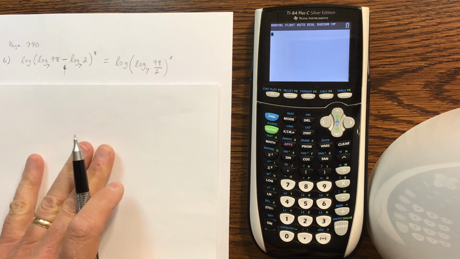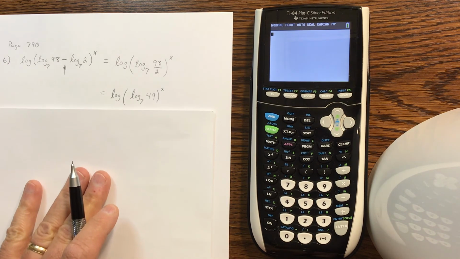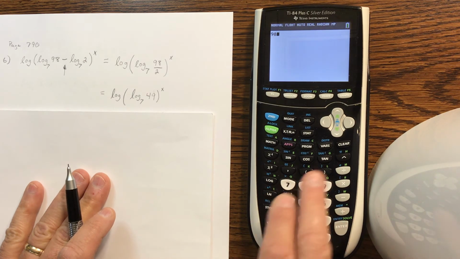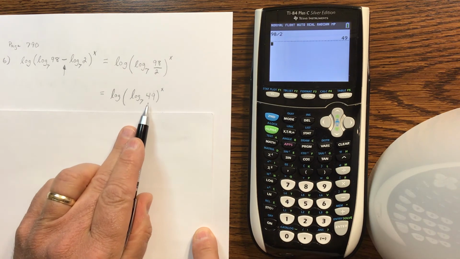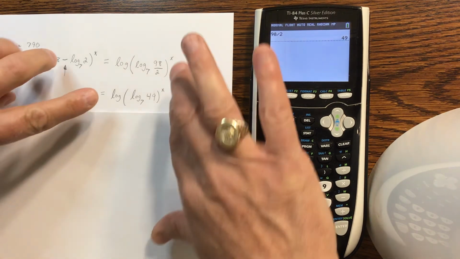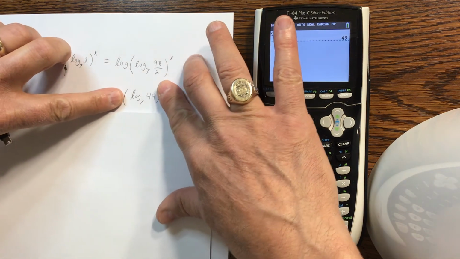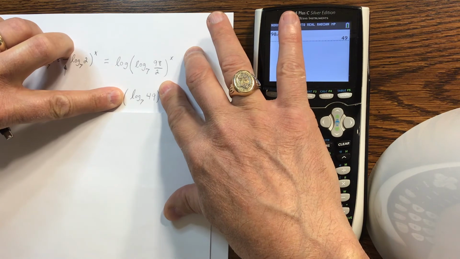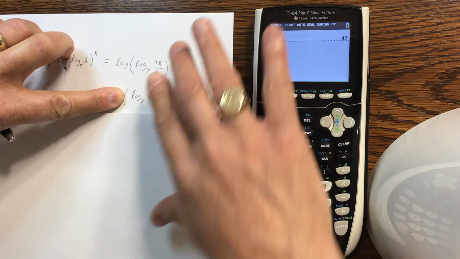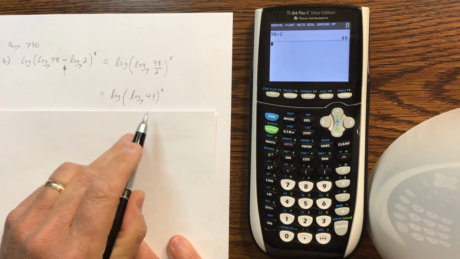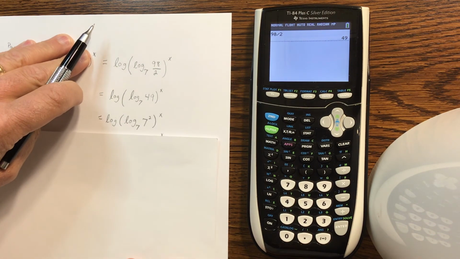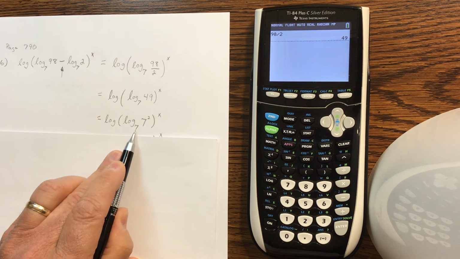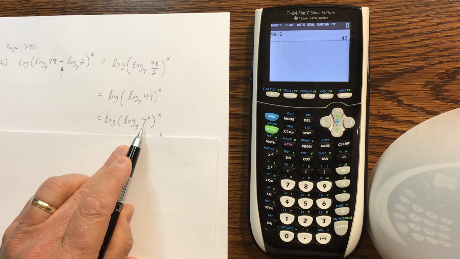All right, the next thing you can do is, well, I know 98 divided by 2 is 49. Okay. Now remember, we're still going to focus on the inside, so I'm going to hide that. So we just deal with the log base 7 of 49. Well, again, I know 49 has a base of 7, so I can write it as log base 7 of 7 squared.